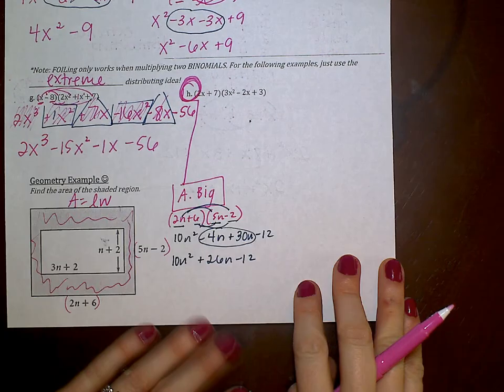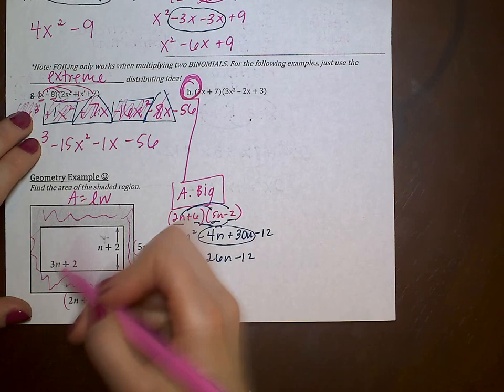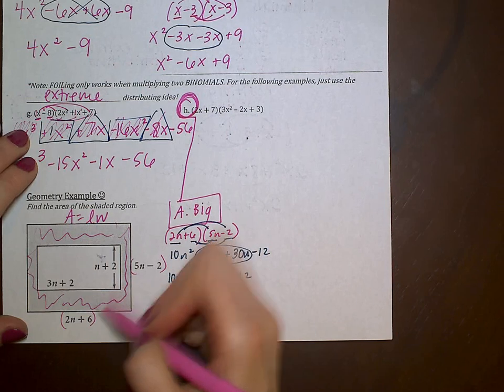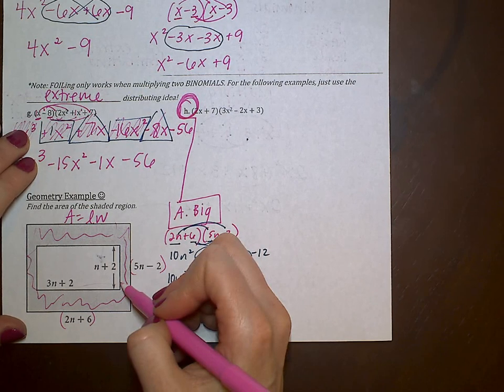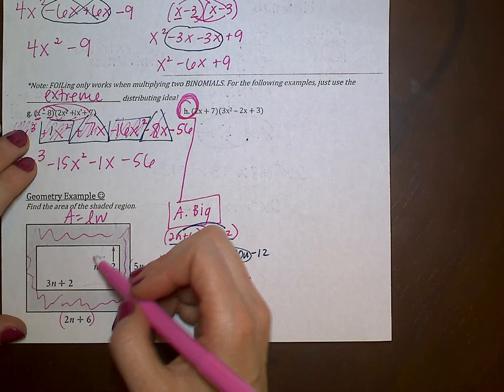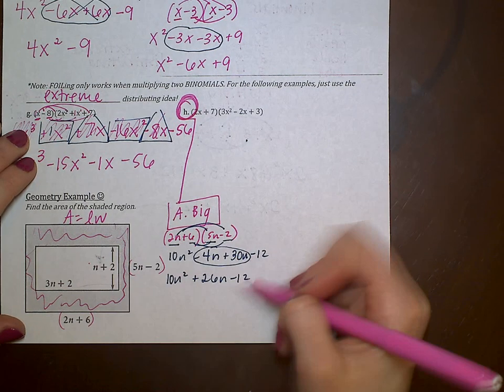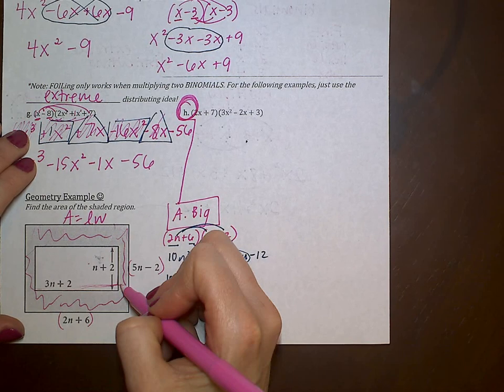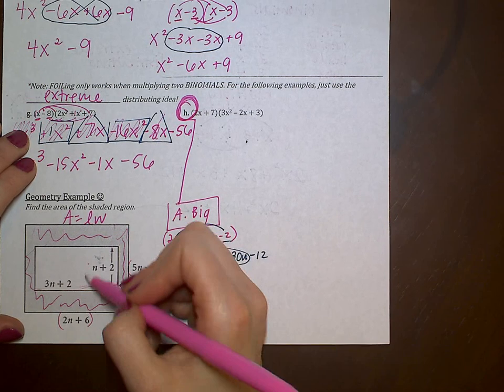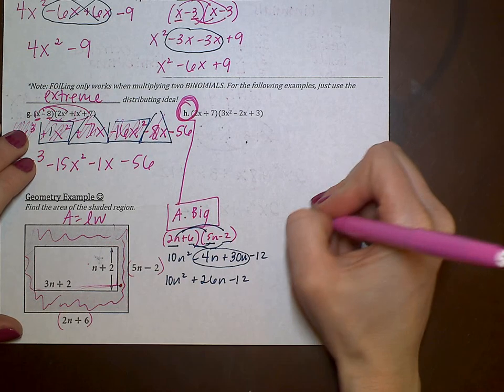All right, that's the area of everything, this whole picture, but I don't want to include this white space in the middle, this smaller rectangle, so you're going to have to do a little bit more work. Don't stop if this answer is too big. So the first thing I need to do is find the area of this rectangle that's cut out in the middle. So I'm going to call that just the small rectangle.